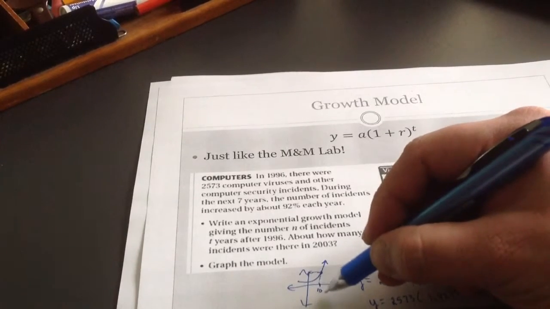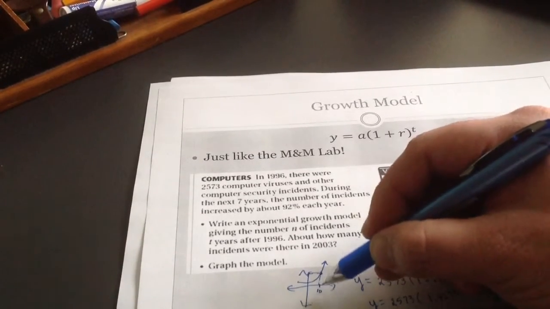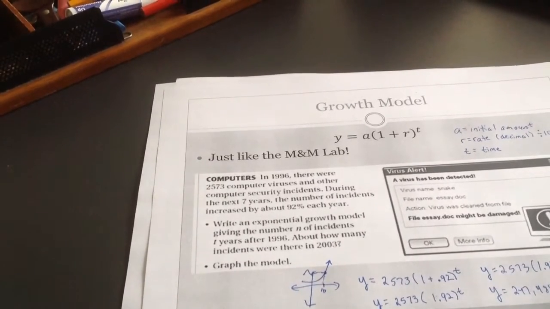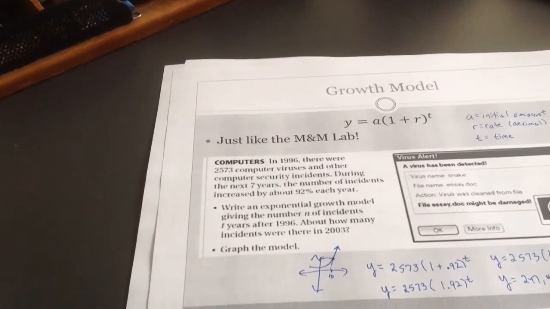That would tell us about 10 years later. So we can use the graph to help us predict how many years down the line it would get to a certain y value. That's why a graph is important.